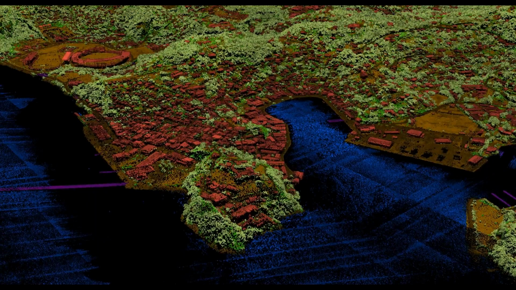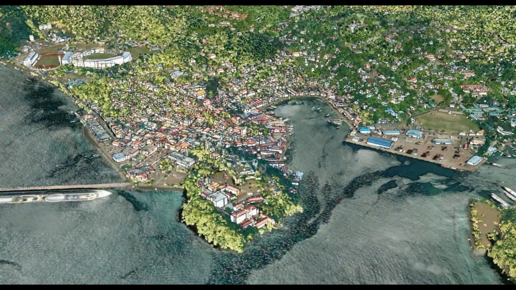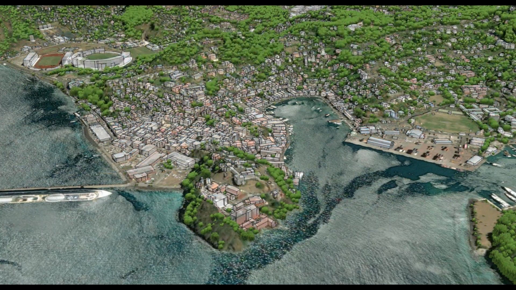You can automatically detect and classify those features, and you can extract and support hybrid visualizations of your data. So this is a very powerful solution. You can simply extract and showcase 3D models as well.